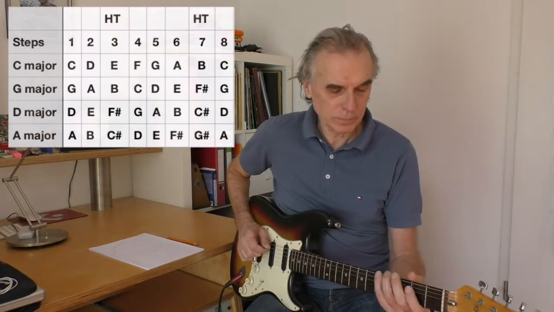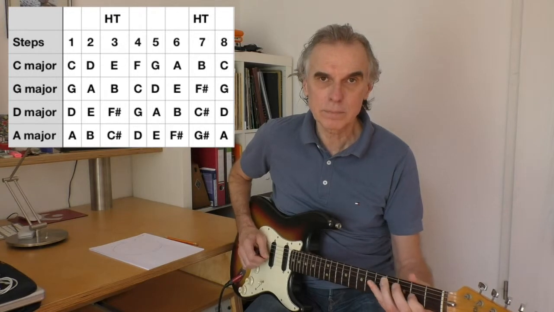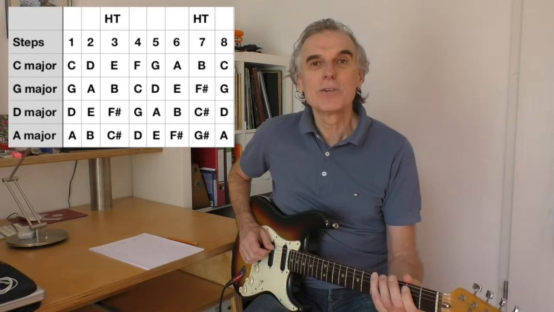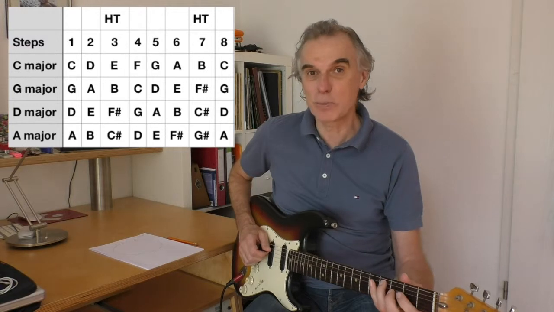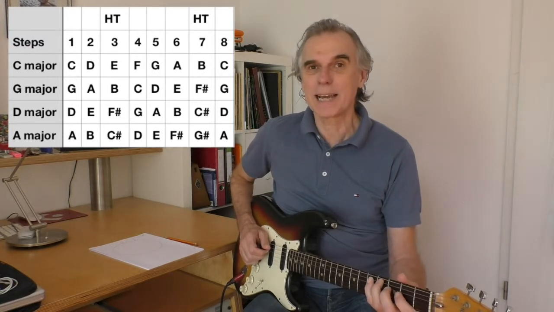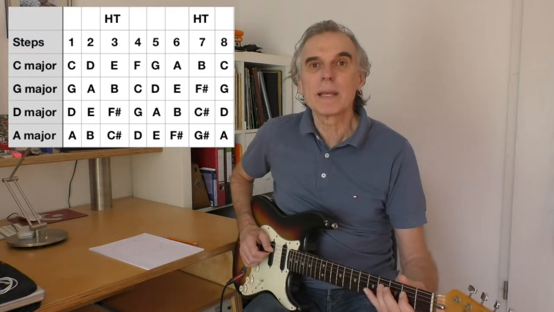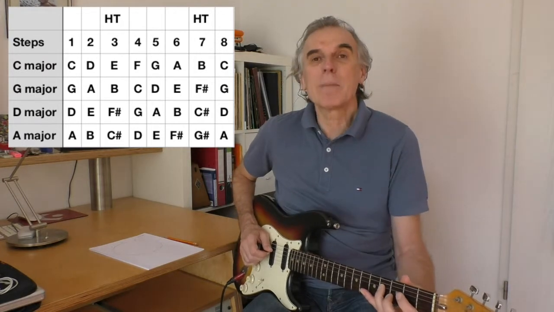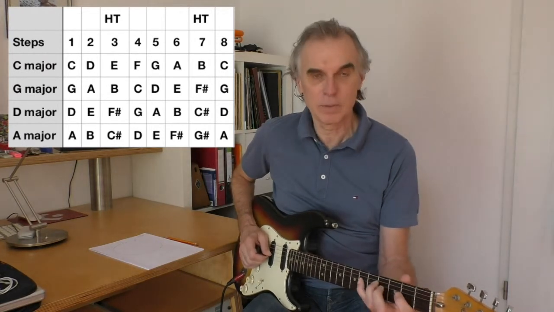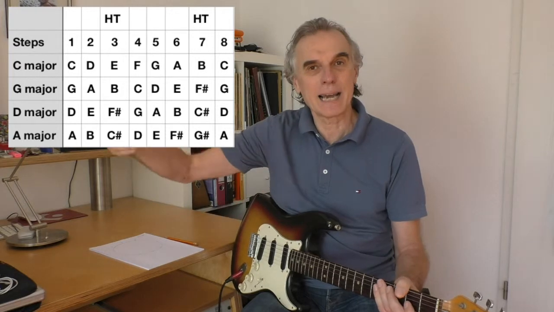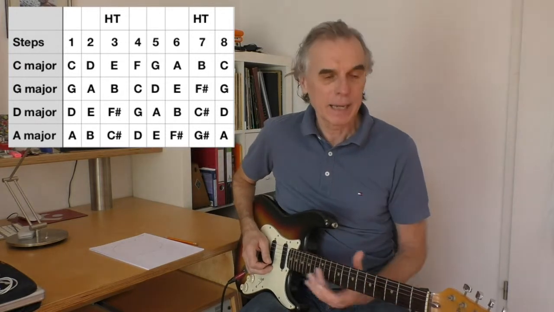Move up one further to A. We have A to B, C sharp to D, which makes the half step. E, F sharp we have already, and now we come up to the G sharp to have a half step between the 7th and 8th step again, and so forth.